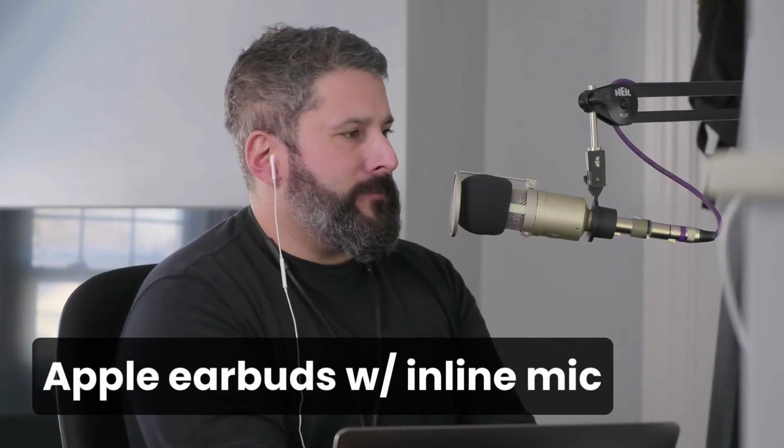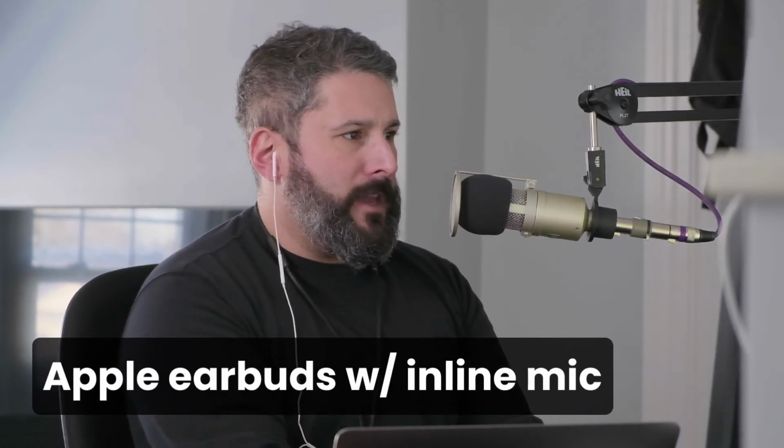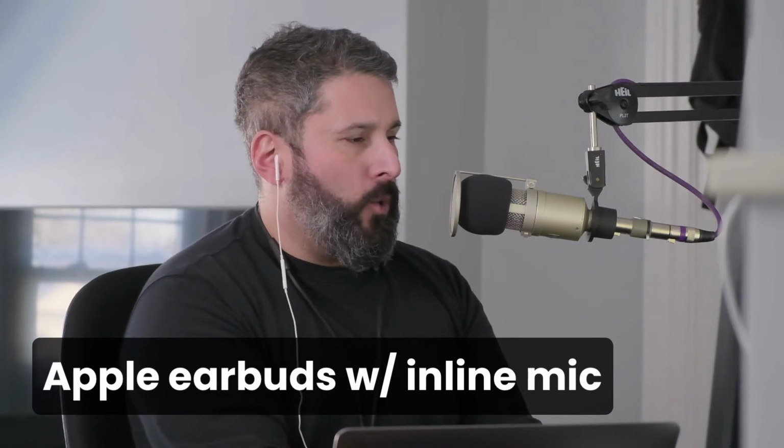Okay, now we'll change to the Apple earbuds with the inline mic, which is arguably every podcaster's bane of existence when it comes to recording a podcast episode. Microphone, an instrument for converting sound waves into electrical energy variations, which may be then amplified, transmitted, or recorded.